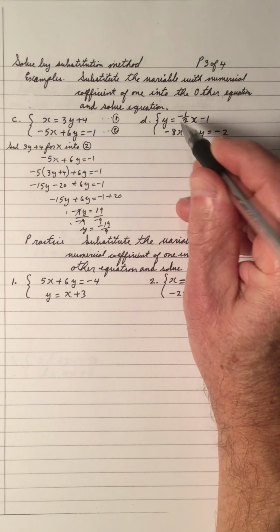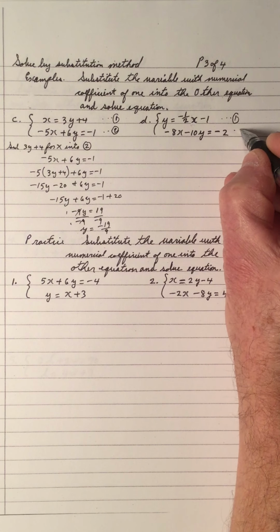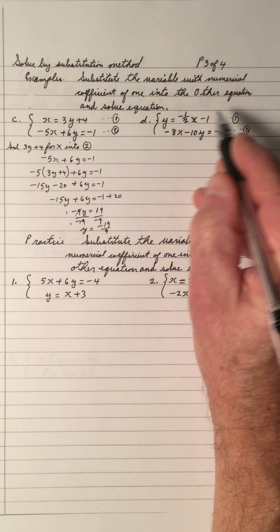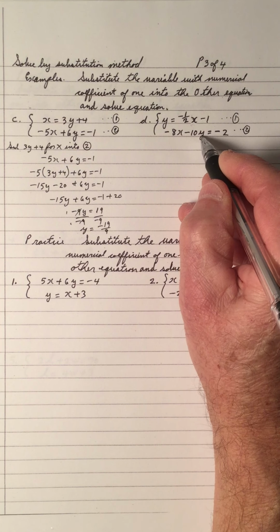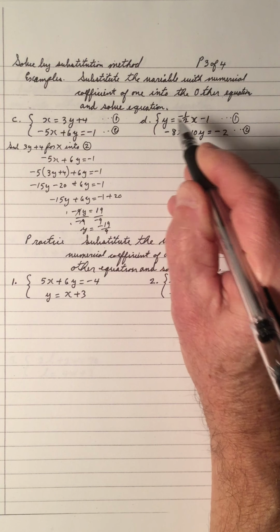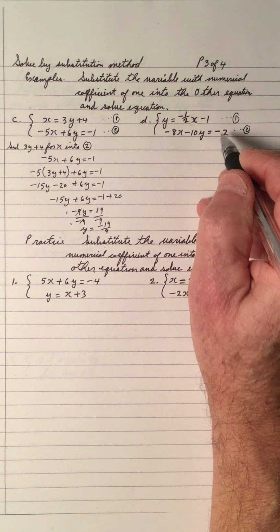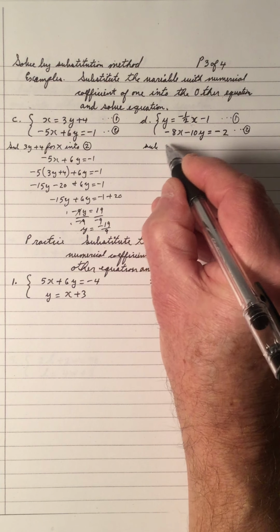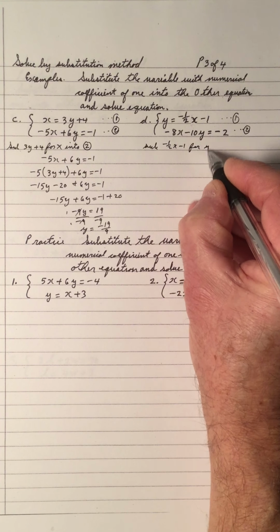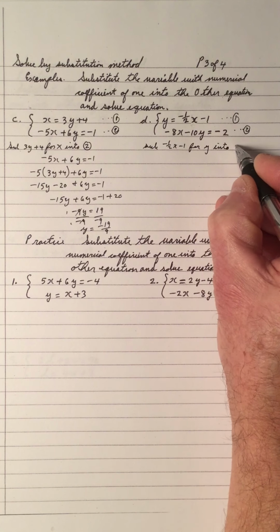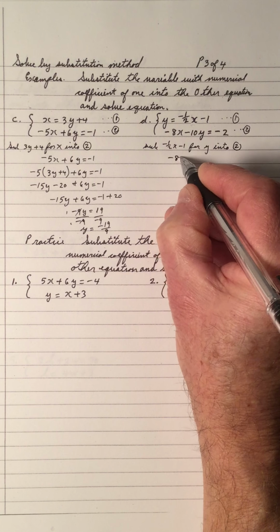Look over at D. We've got to work at this one. Number 1 is the first one. Number 2 is the second one. So notice number 1 is solved for y. So we're subbing this into that y right there. Because that's solved for y, I will sub it into this one here. Number 1 is solved, so I sub it into 2. So I'm subbing negative a half x minus 1 for y into 2. So that means I write down number 2.